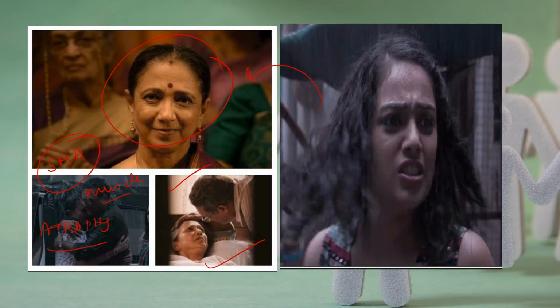So what's the medical condition which she had? She had Alzheimer's disease. What is Alzheimer's disease? It's a neurodegenerative disease in which you have deposition of abnormal proteins in your brain. Whenever some abnormal stuff gets deposited in the brain cells, they die. They have to die.